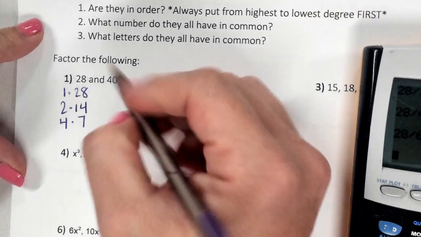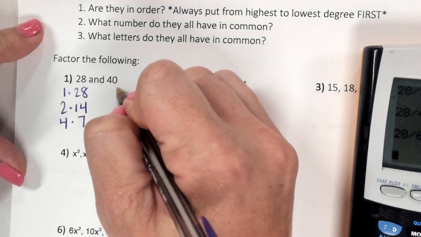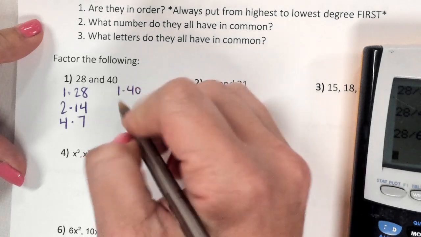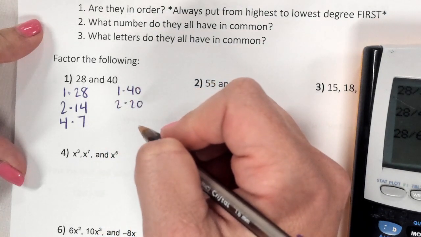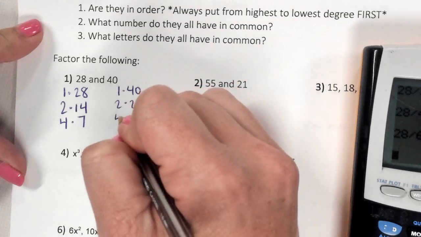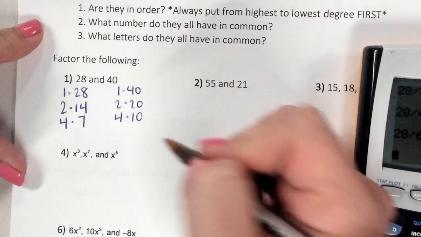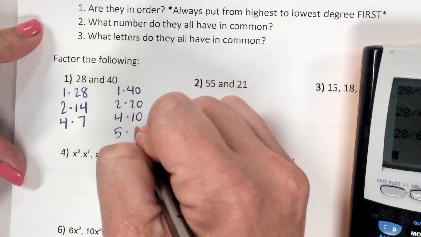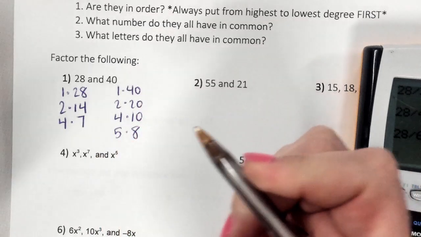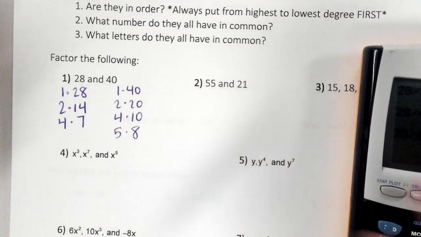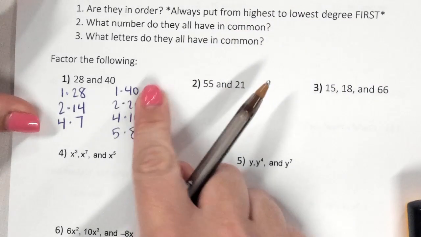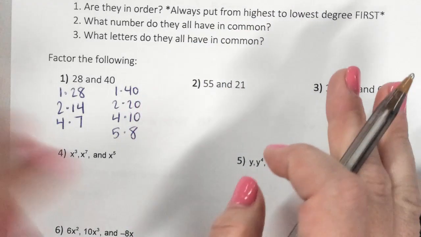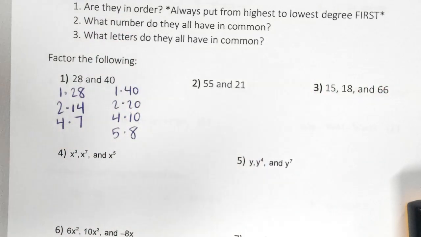So now all my factors of 40 are 1 times 40, 2 and 20. Does 3 go into 40? No. What about 4? 4 and 10, 5 and 8, 6, 7, no, and then look, there's 8, so we're done. So there's all my factors of 28 and of 40.